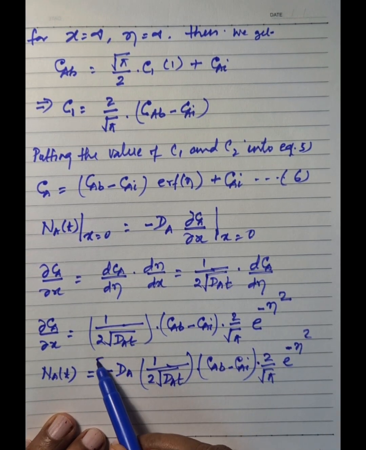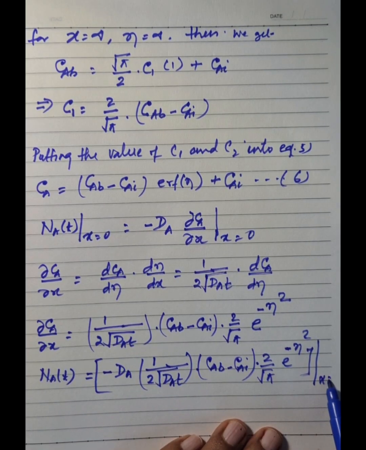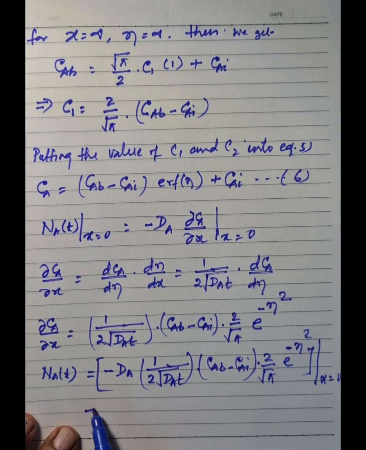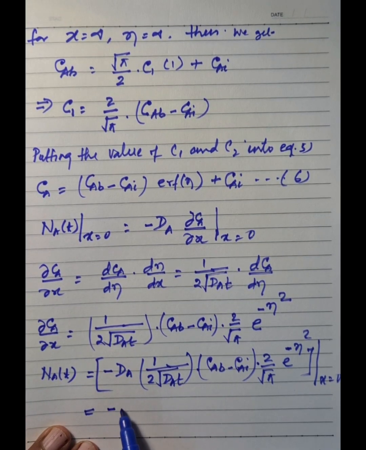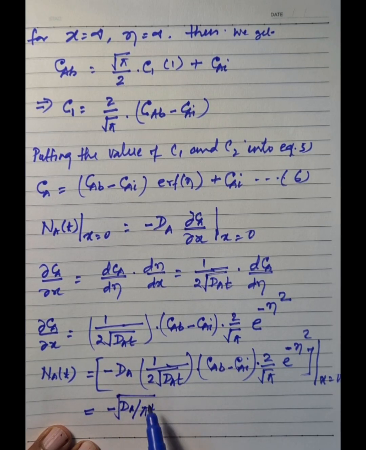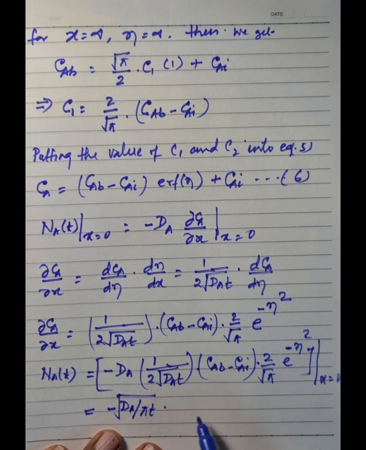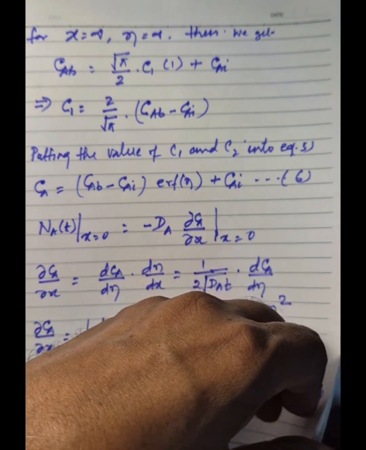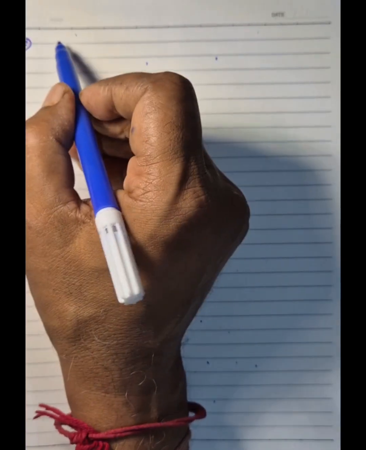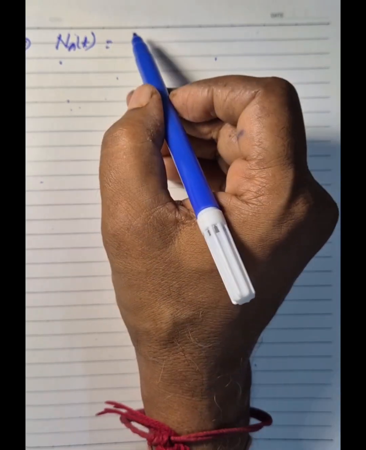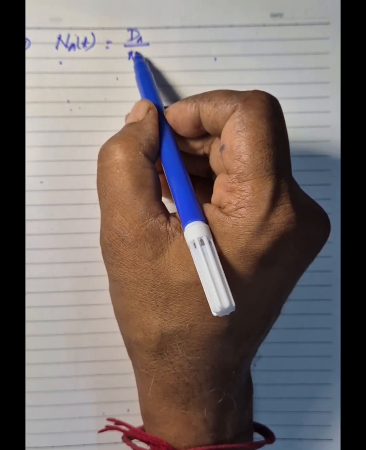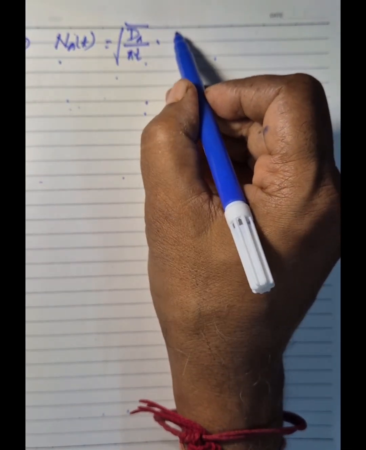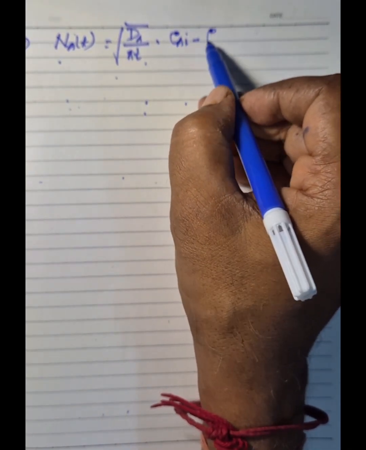At x equal to 0, eta is equal to 0. Then we get minus dA by pi t into, after simplification, CAB minus CAI, or written at any time t, it can be written as square root dA by pi t into CAI minus CAB.